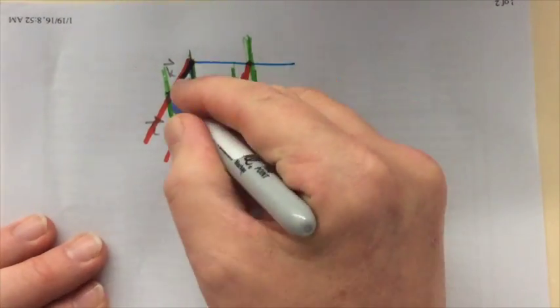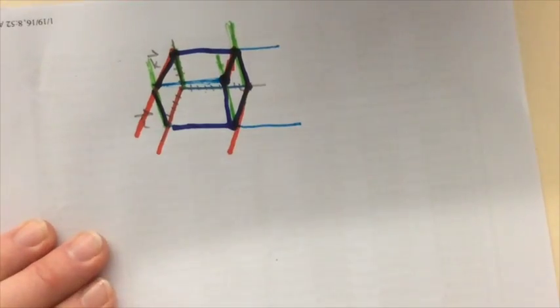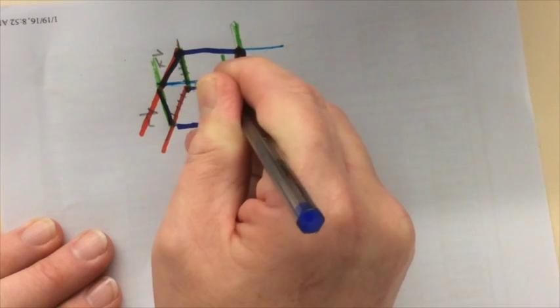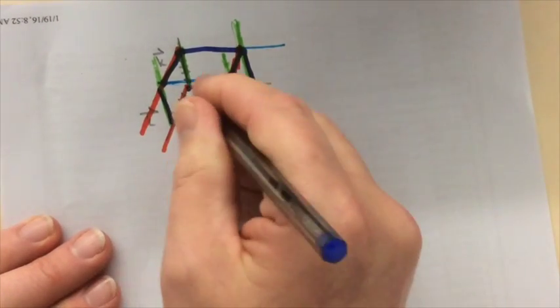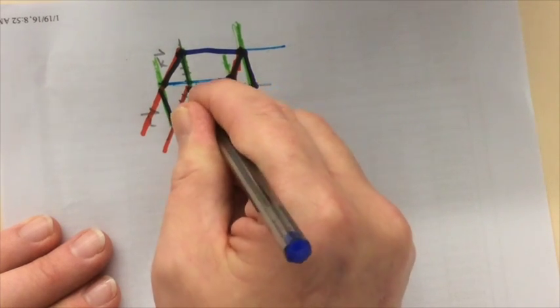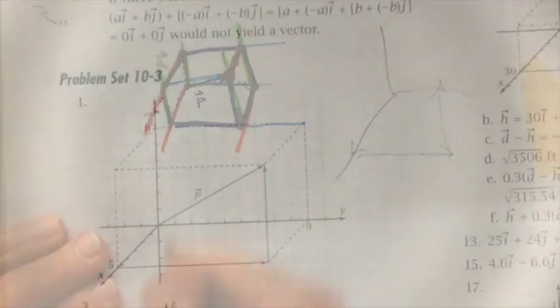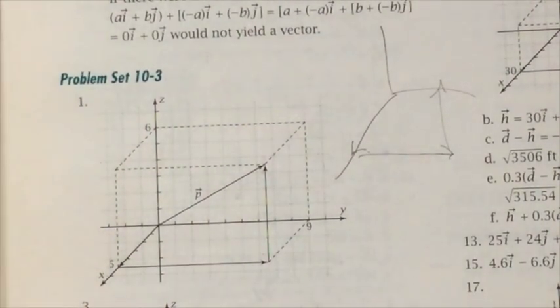Okay, let's just color in the whole box here with this dark blue, and then put the vector in where it's going to go. It starts at the origin, and it runs straight up and across to the far corner of the box. Okay, not the best representation, but not so bad. This is what the drawing in the back of the book looks like.